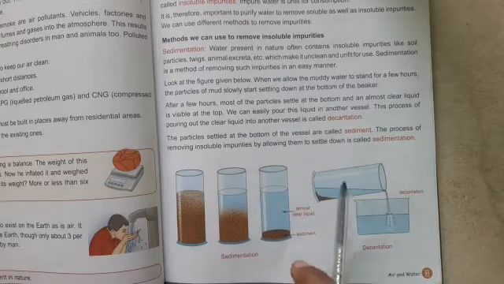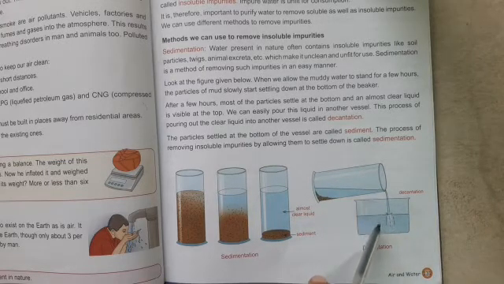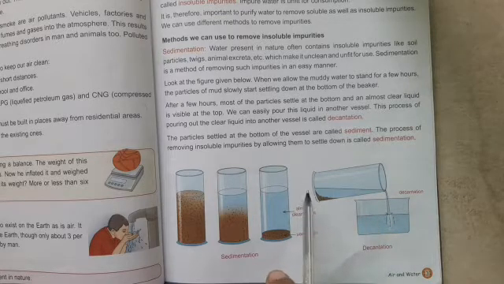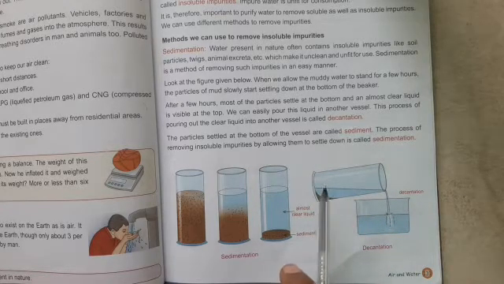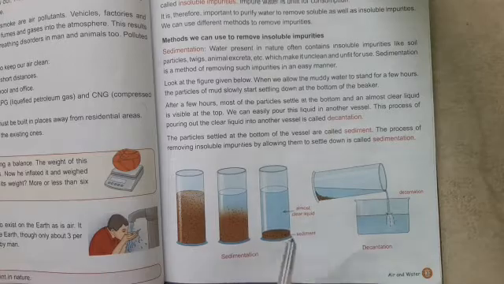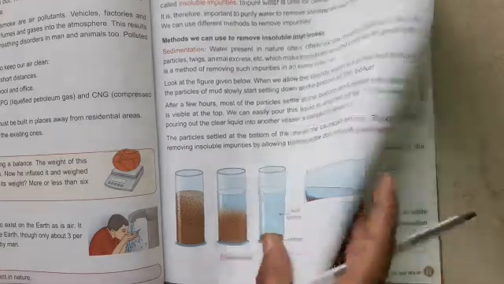It is the sedimentation and it is the decantation. The process of removing insoluble impurities by allowing them to settle down is called sedimentation.